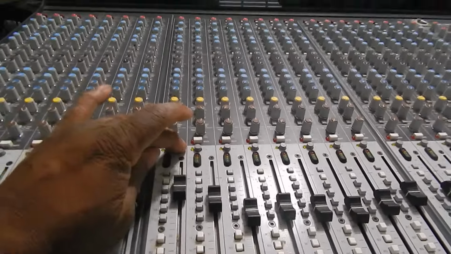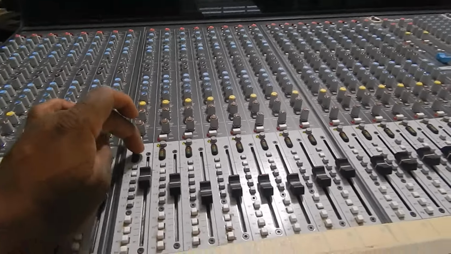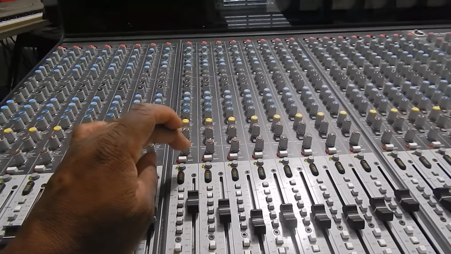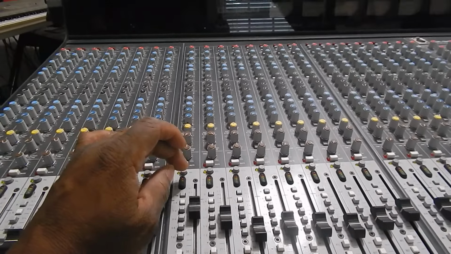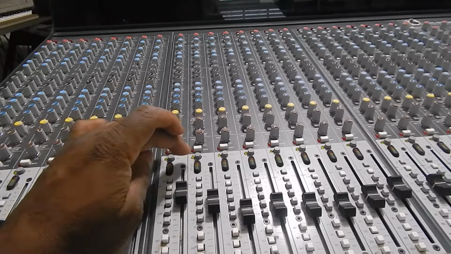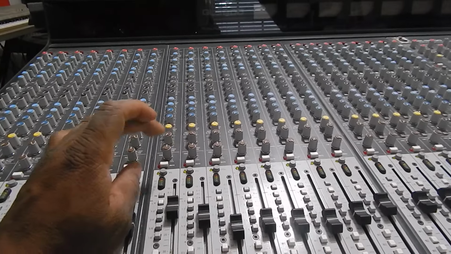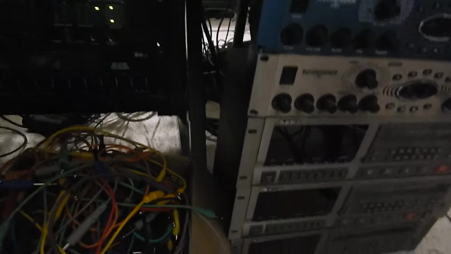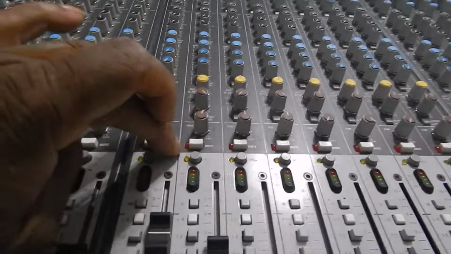In your DAW, the recording is connected to the mixer. So when you switch between the mixer window and the tape machine window when you open up your DAW, that's why they give you the ability to arm the track.